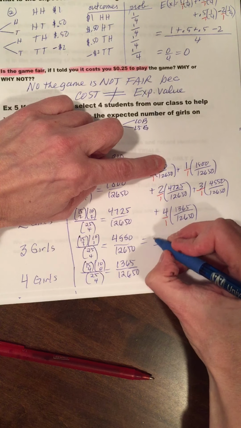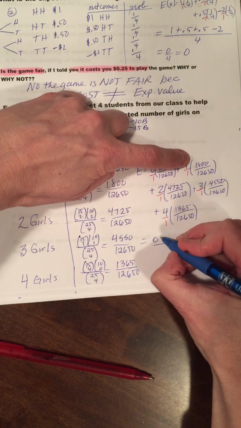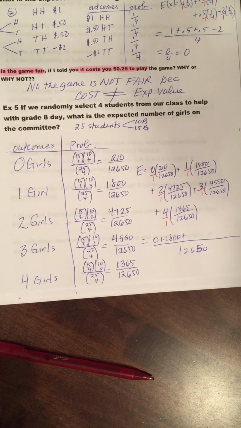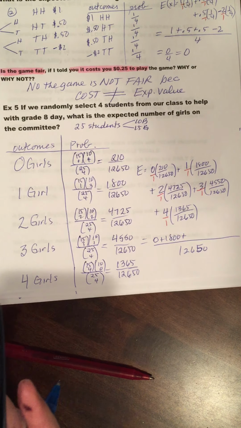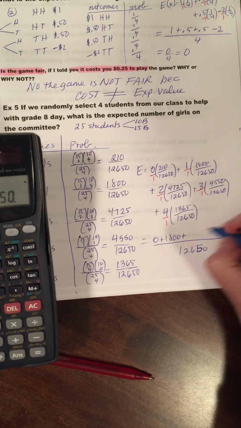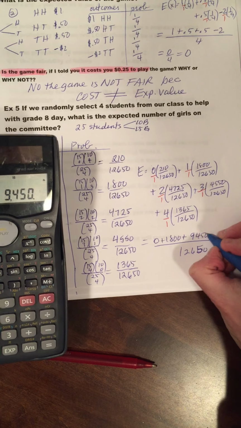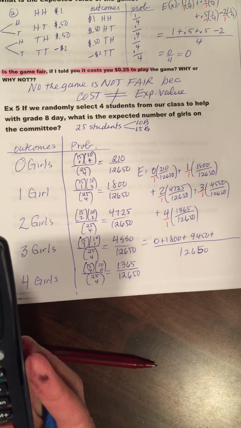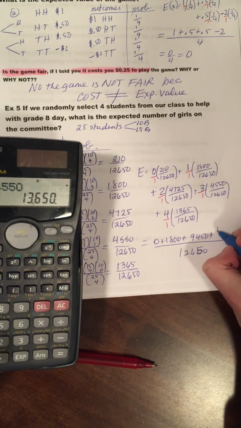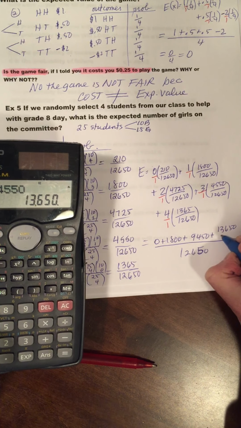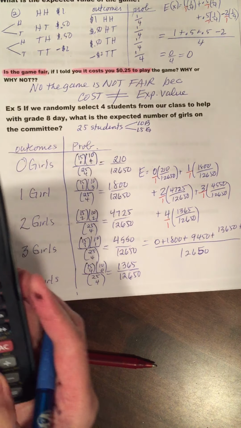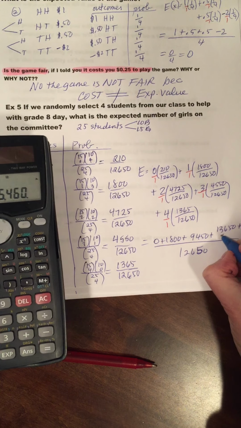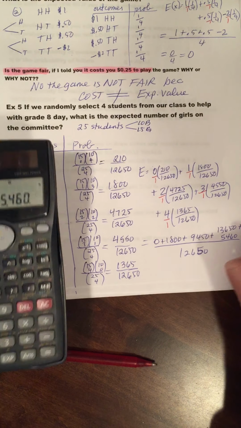0 times 210 is 0. 1 times 1800 is 1800. 2 times 4725, 9,450. 3 times 4550, 13,650. And 4 times 1365, 5,460.